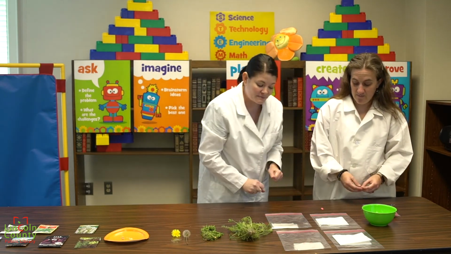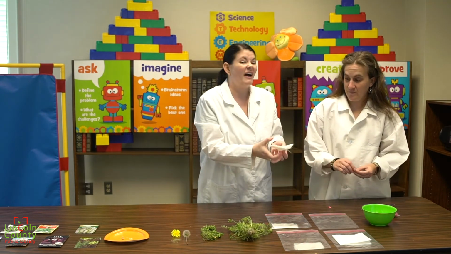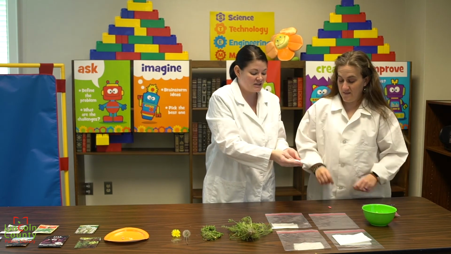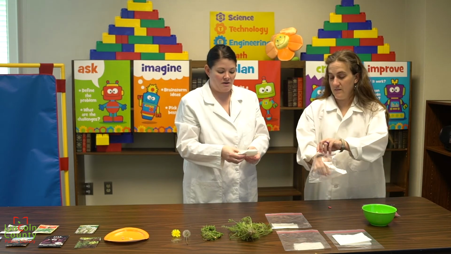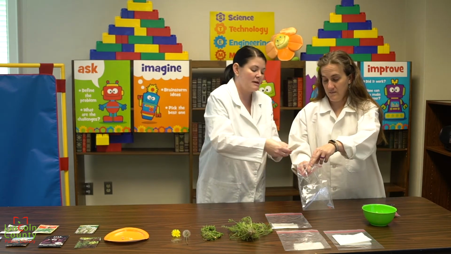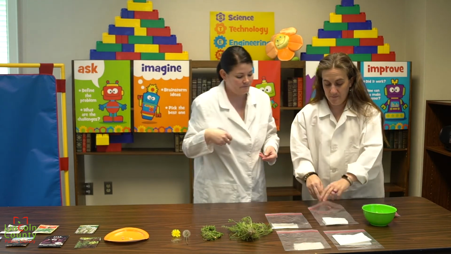For our third experiment, we're not gonna wet this paper towel at all. We are going to just put some seeds in there, fold it up, and we want you to put this one in a sunny spot as well. So you can tape this one up in the window too.